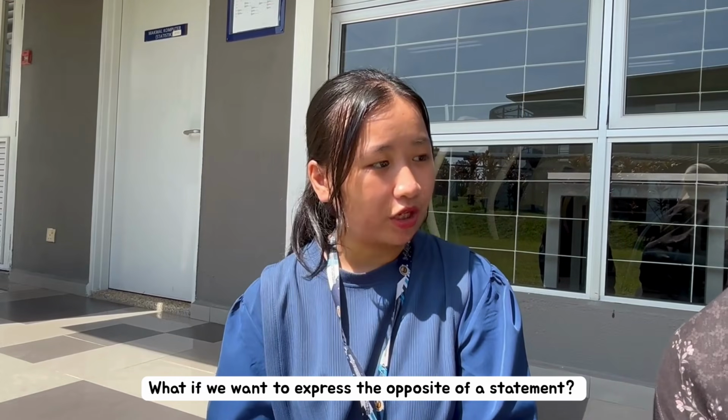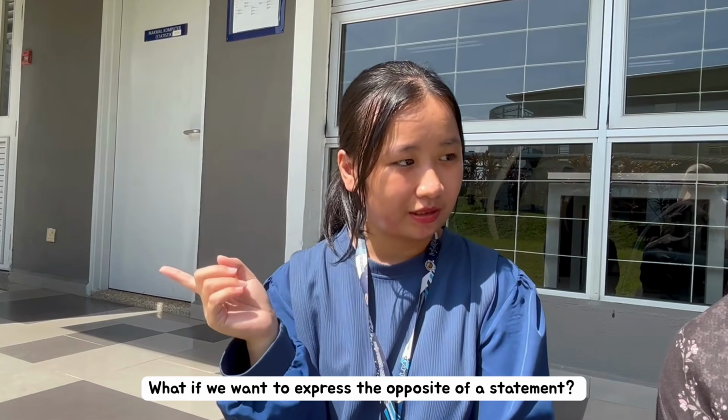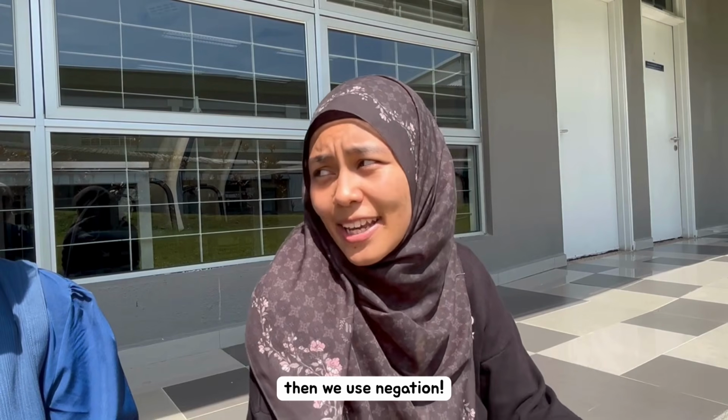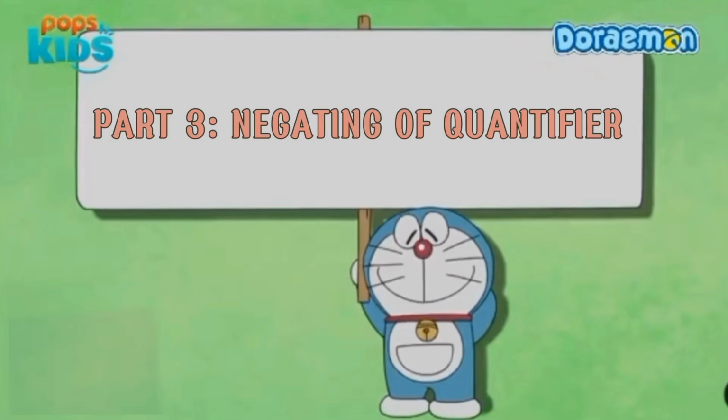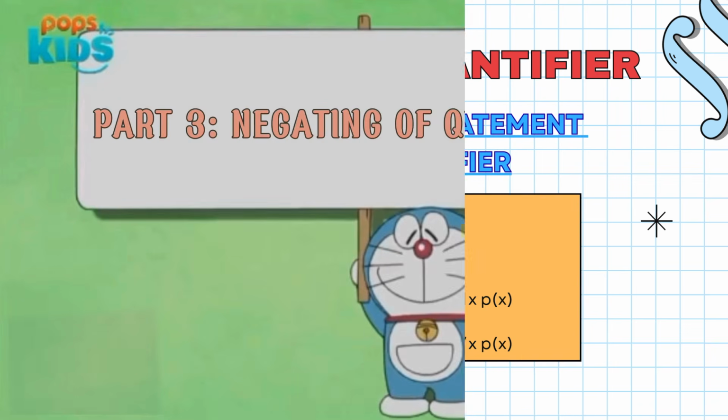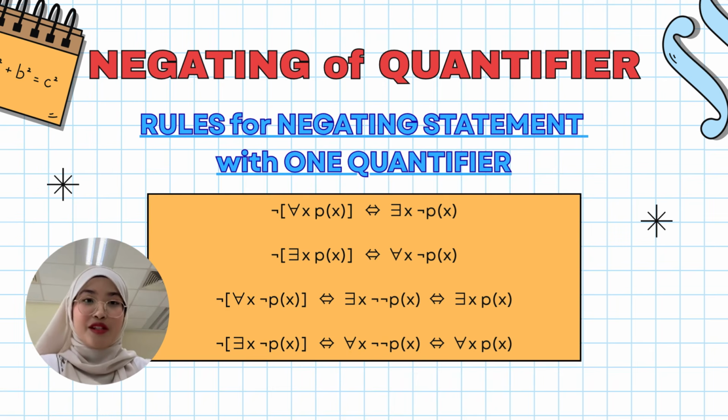What if we want to express the opposite of a statement? Then we use negation. Next, I will explain the negation of quantifiers. We have 4 rules for negating a statement with one quantifier.